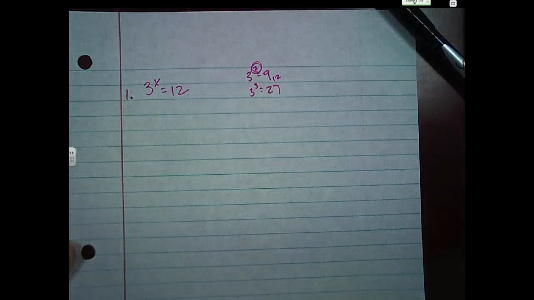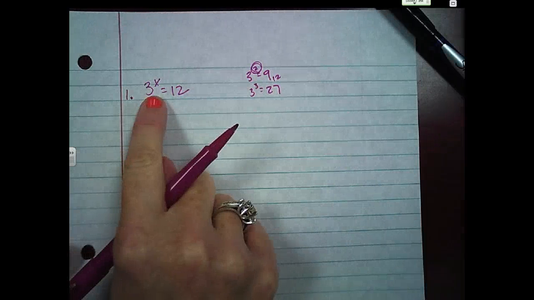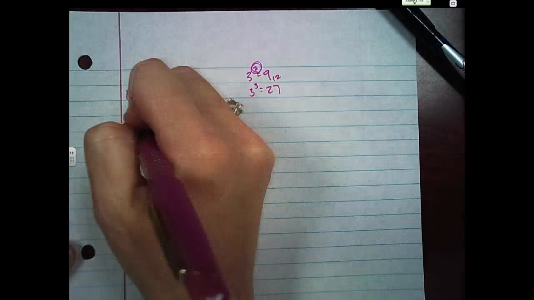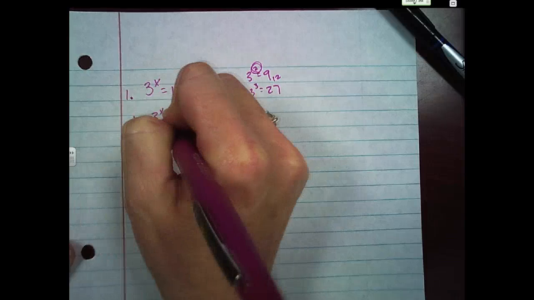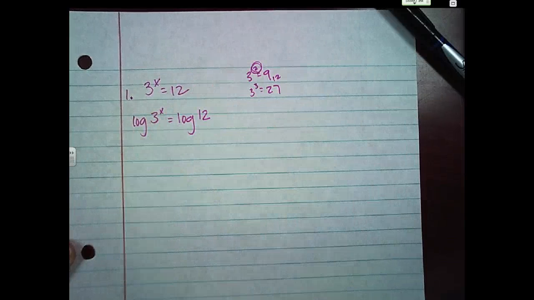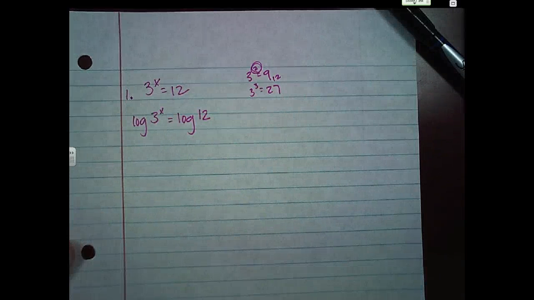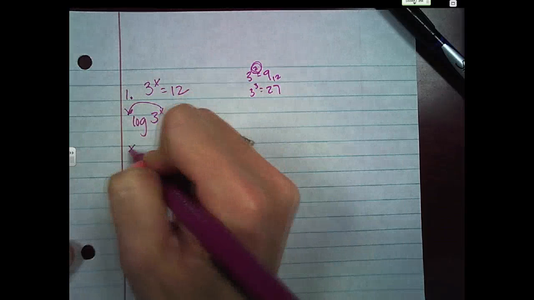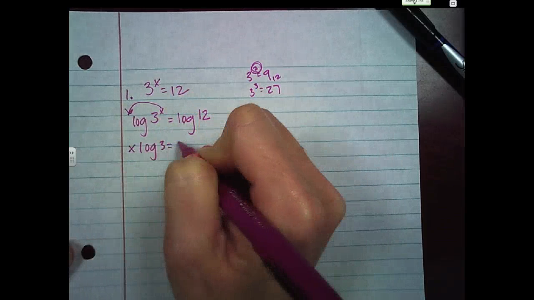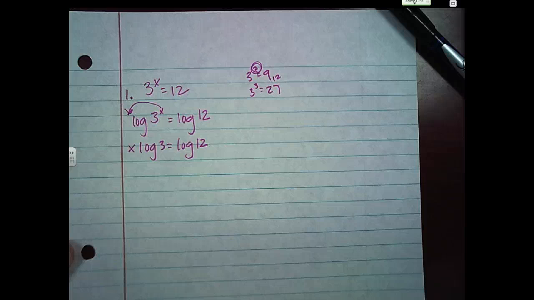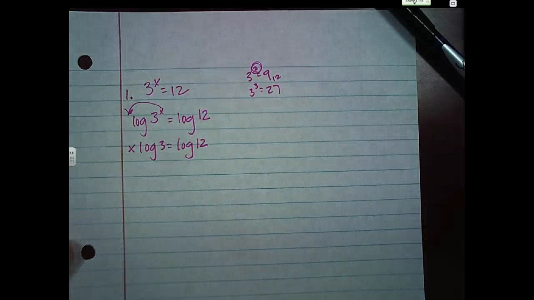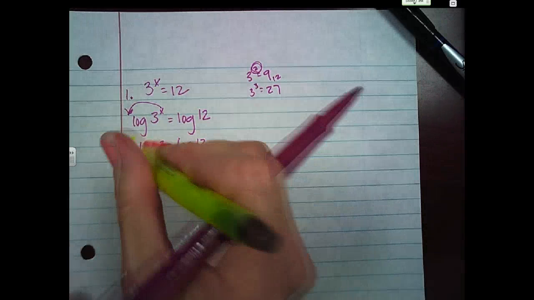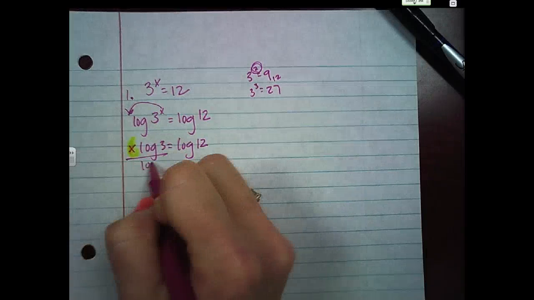Okay, so if you can't rewrite it in the common base, then you log both sides. So log of 3 to the x equals log of 12. What happens to that x? Where does it belong? It's pushed where? To the front, right? So to solve for x, to get x all by itself, what are we going to do? Divide both sides by log 3.